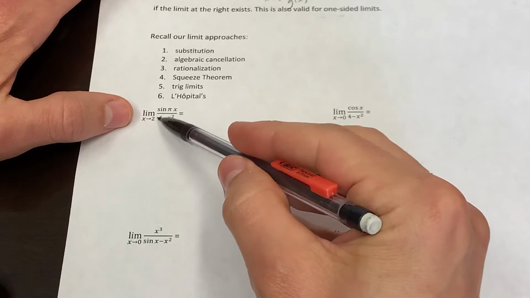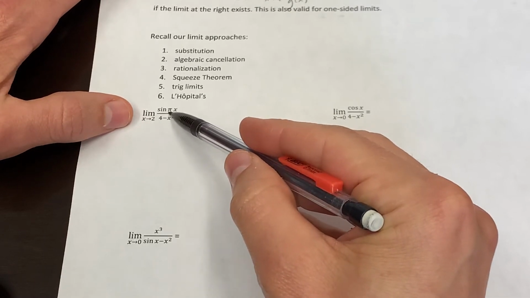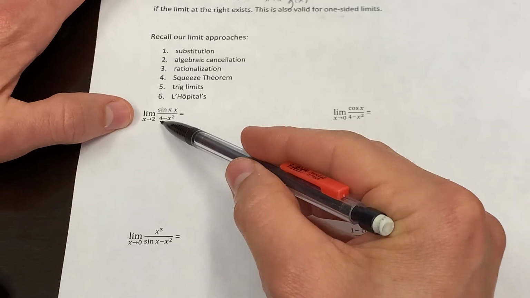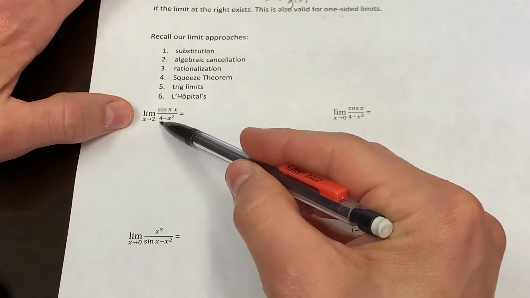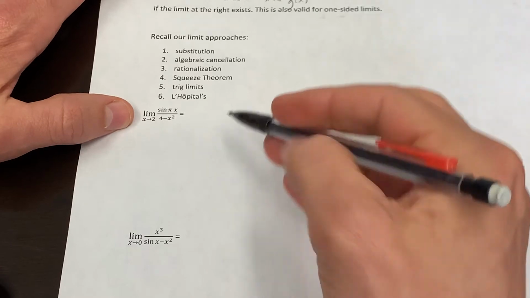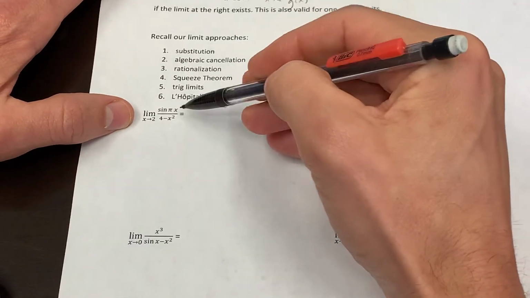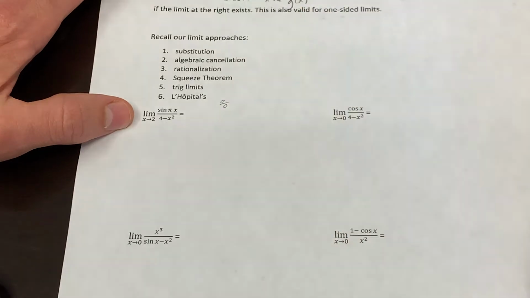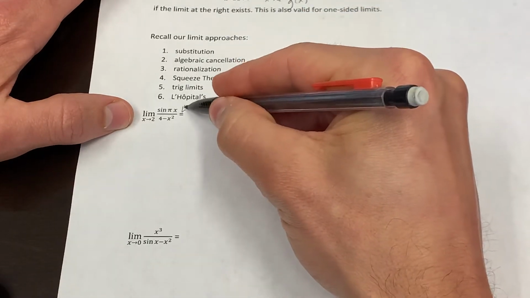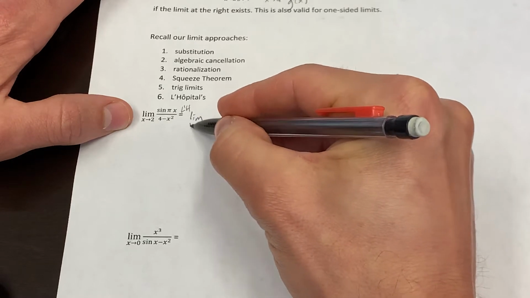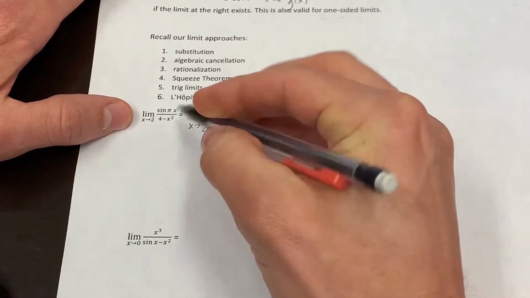The limit as x goes to 2 of sine of pi x, and sine of 2 pi is 0, over 4 minus x squared. 4 minus 4 is 0. So this is an indeterminate form, 0 over 0. Certainly both of those are differentiable. Life is good. I usually put an L apostrophe H over there to indicate to myself and anybody reading my work that I'm using L'Hopital's rule.